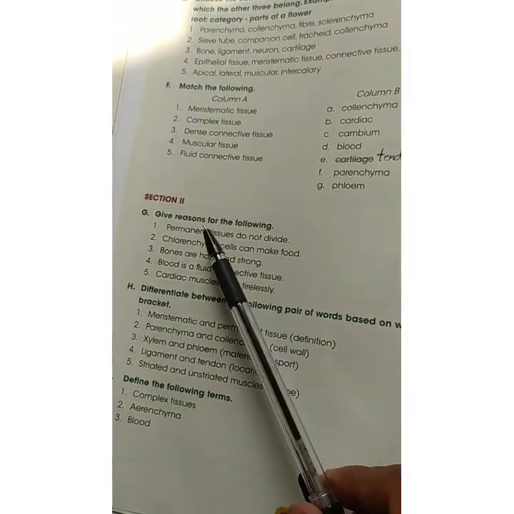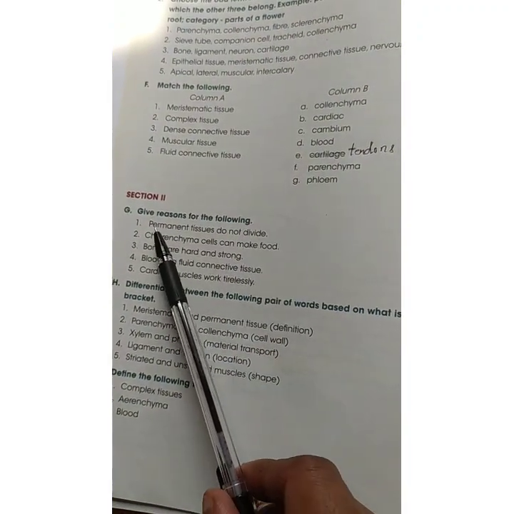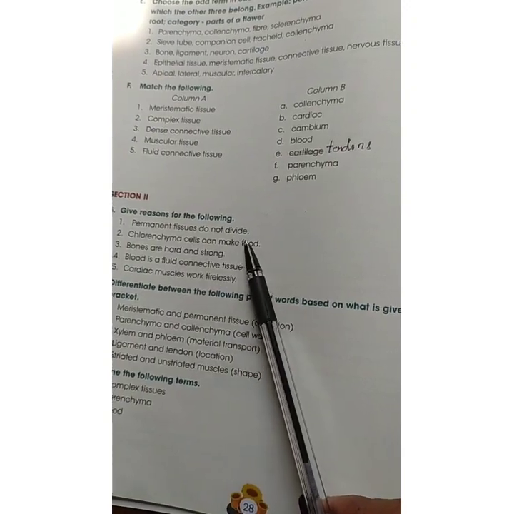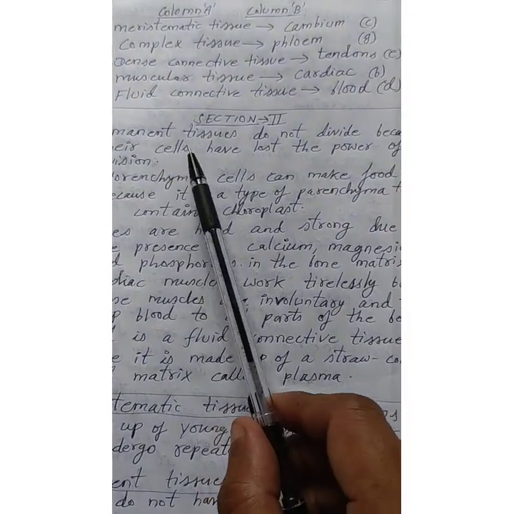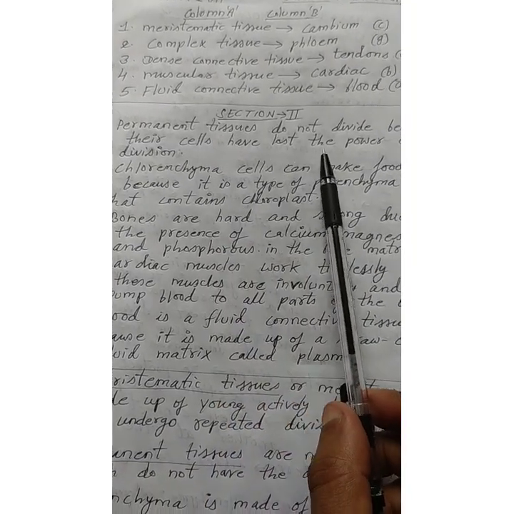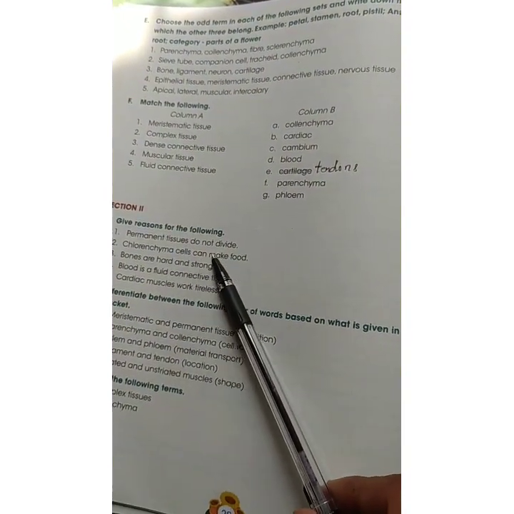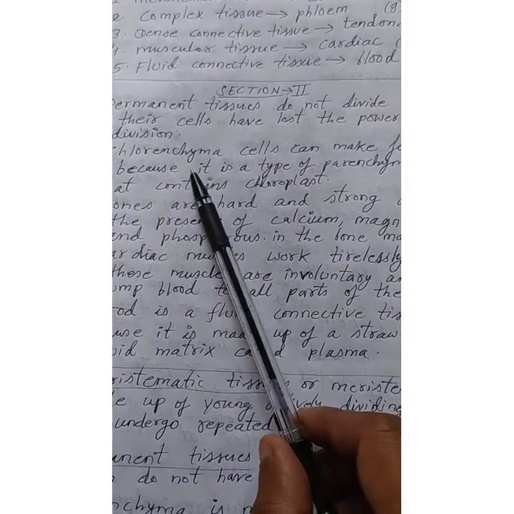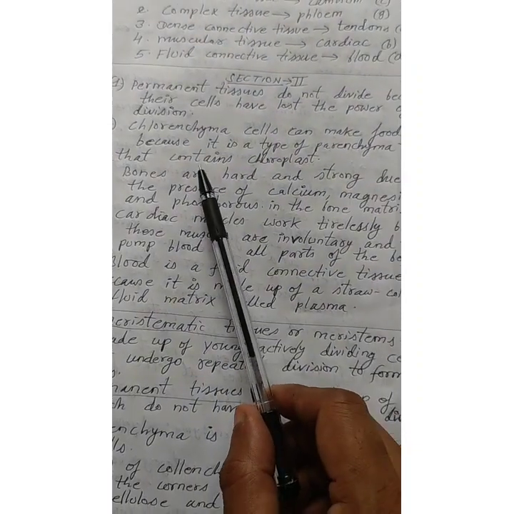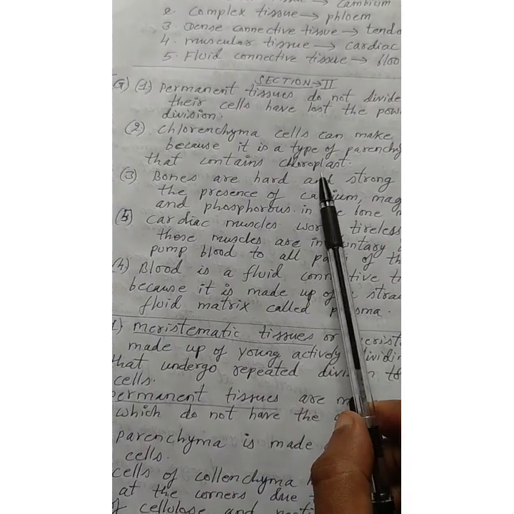Now section 2, in which question number G is to give the reasons for the following. Number 1 is permanent tissues do not divide. The answer is permanent tissues do not divide because their cells have lost the power of division. Second question is chlorenchyma cells can make food. Chlorenchyma cells can make food because it is a type of parenchyma tissue that contains chloroplast.